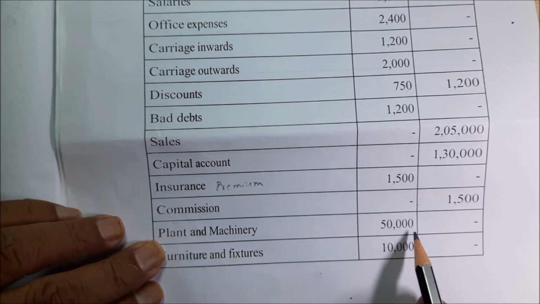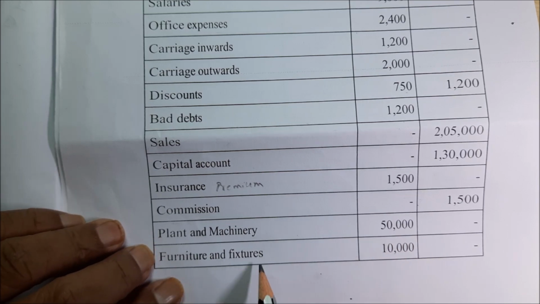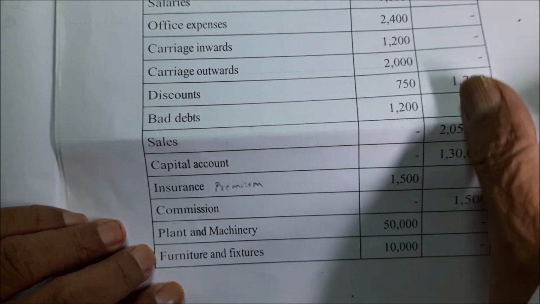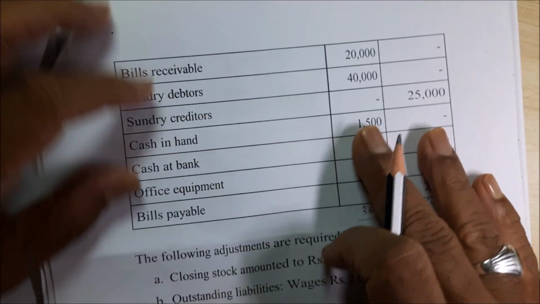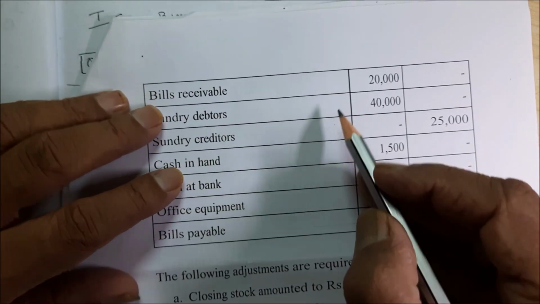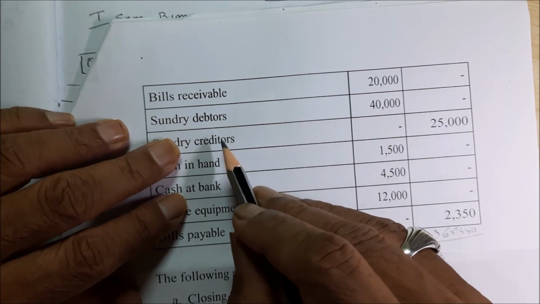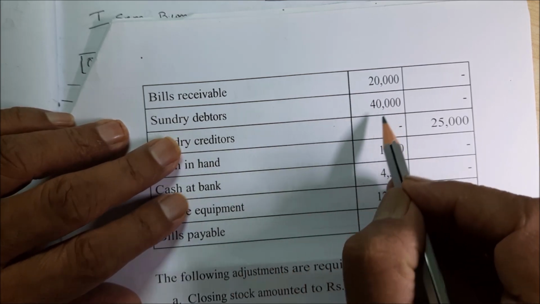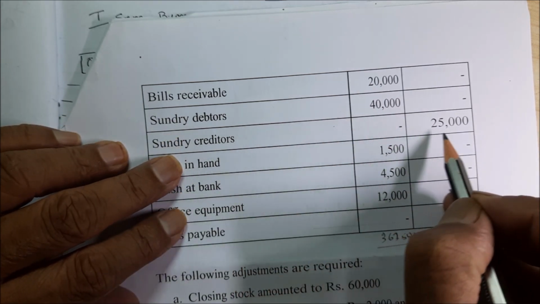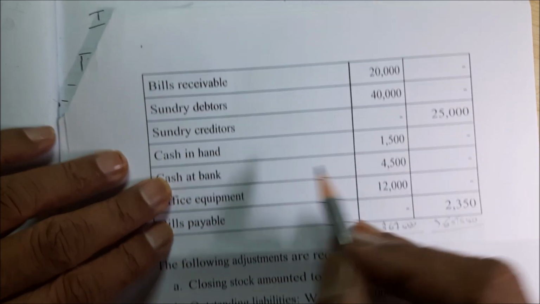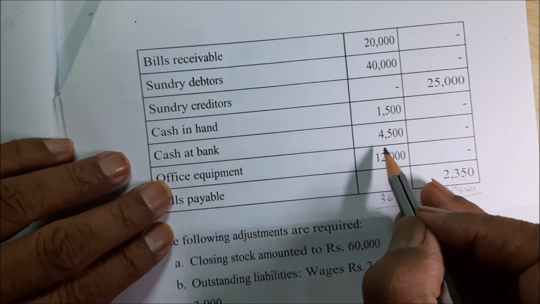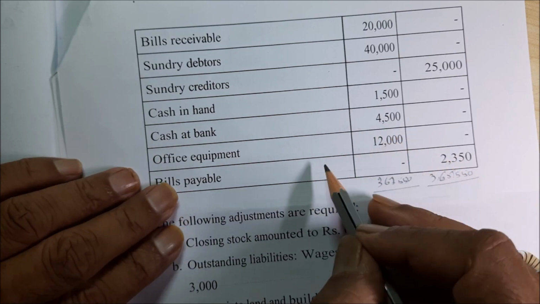Plant and machinery 50,000 is an asset. Furniture and fixtures 10,000, asset. Bills receivable is a current asset. Sundry debtors, current assets, 40,000. Sundry creditors, current liabilities, 25,000. Cash in hand 1,500, cash at bank 4,500, both current assets.